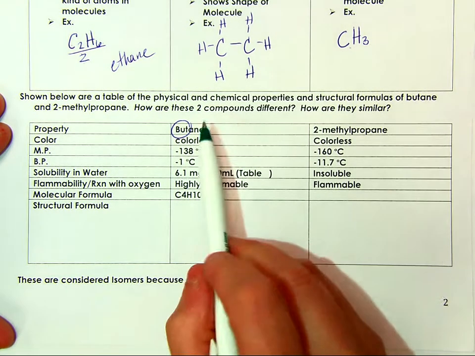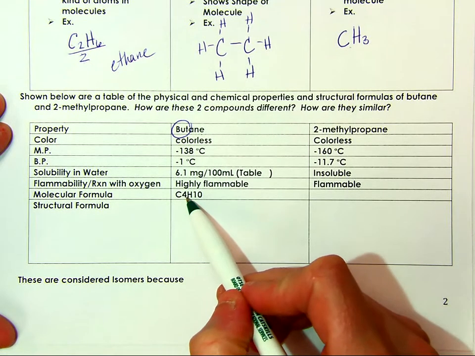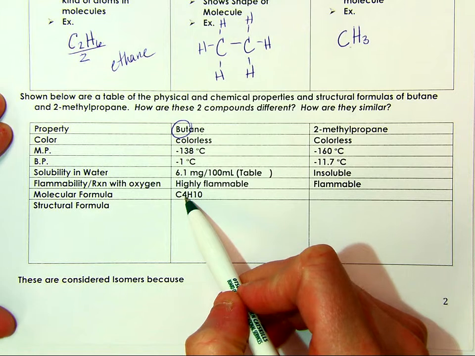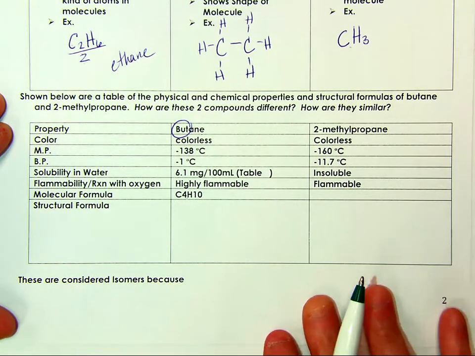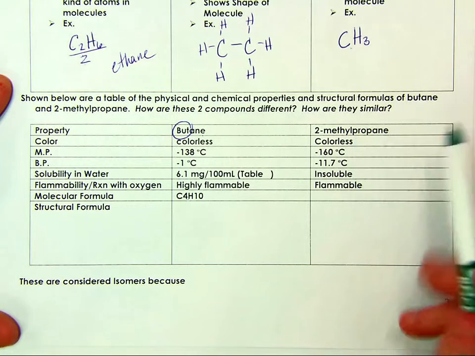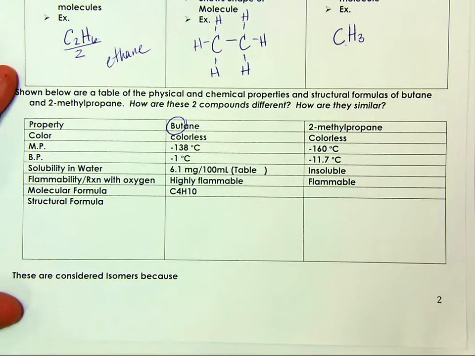You would go to, I believe, table P to check these out and ultimately calculate that. So we have something called butane and something called 2-methylpropane. Let's just do a comparison here.